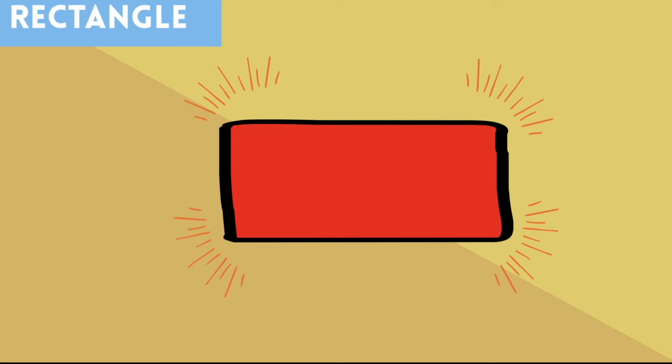A rectangle is a 4-sided flat shape where every angle is a right angle. A rhombus is a flat shape with 4 equal straight sides. Lastly, a square, and I guess everyone knows this. It is a flat shape with 4 equal sides and every angle is 90 degrees.